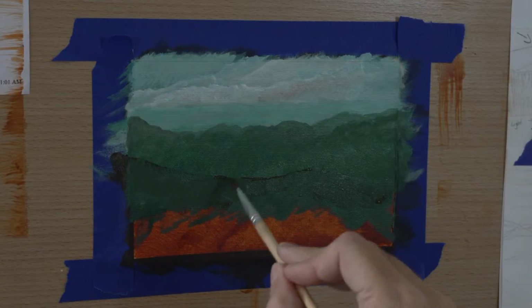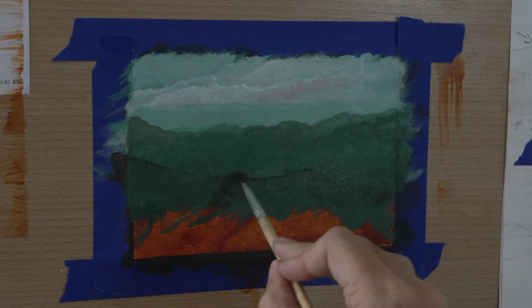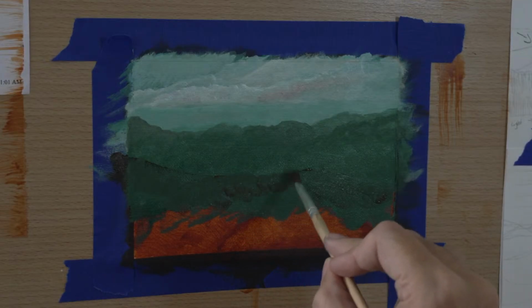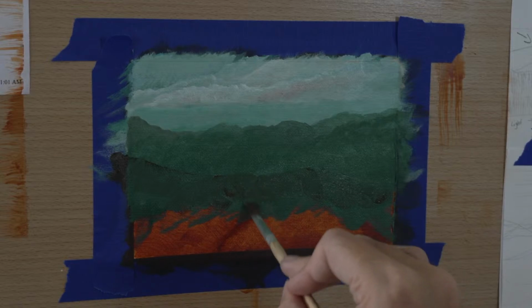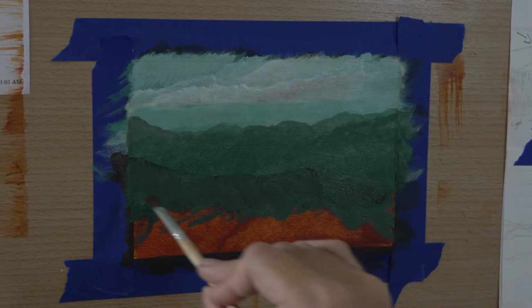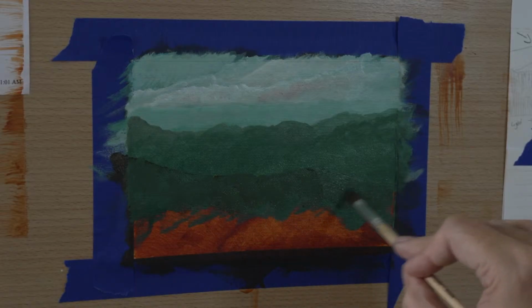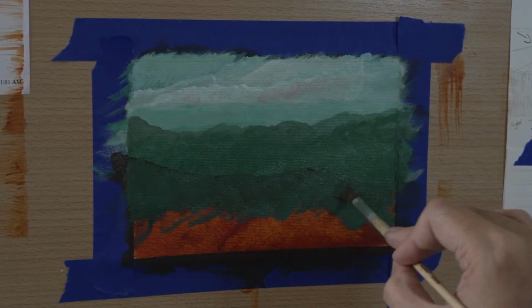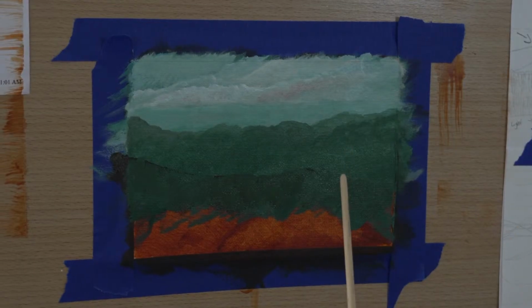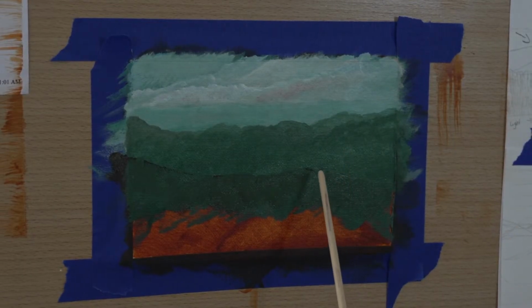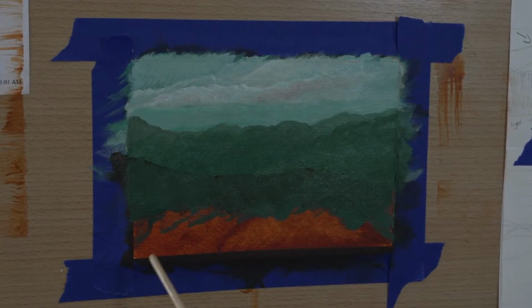Also changing my direction here quite a lot to make sure that I'm giving this new ridge some texture. Most of this will not be seen except for this corner here and this shape here. And then this point will form the starting point for our move toward the bottom corner here with our foreground.